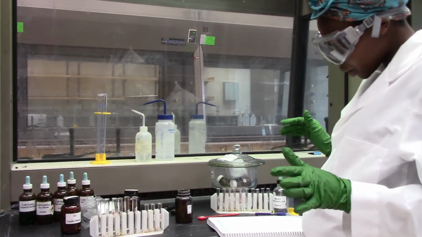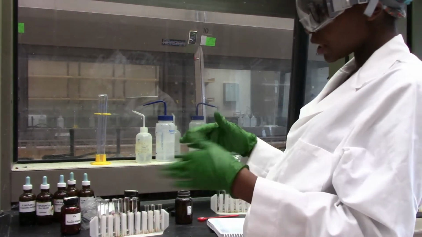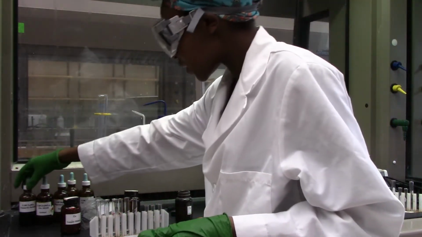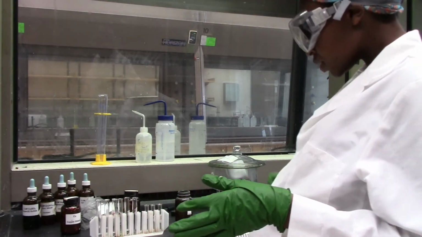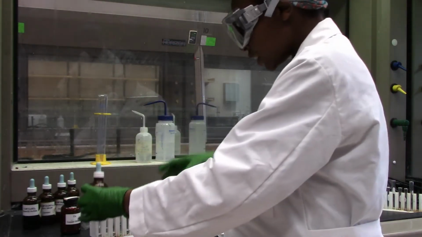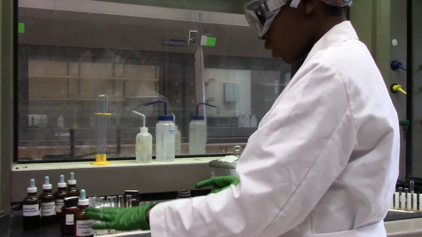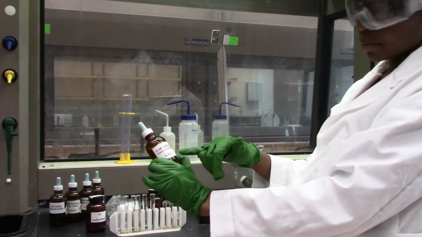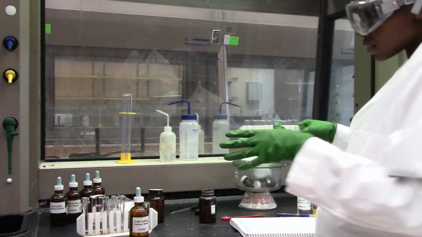So now we will move on to testing reactivity with other metal ions. For example, taking calcium sulfate. Where is my calcium? Actually, this is calcium nitrate, and I'll do the same thing. So put 1 ml of this 0.2 molar calcium nitrate into 5 test tubes.